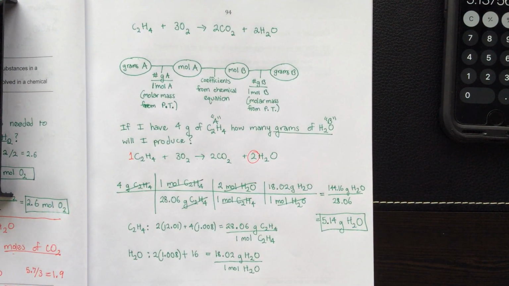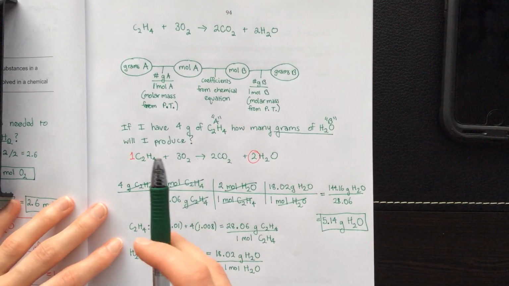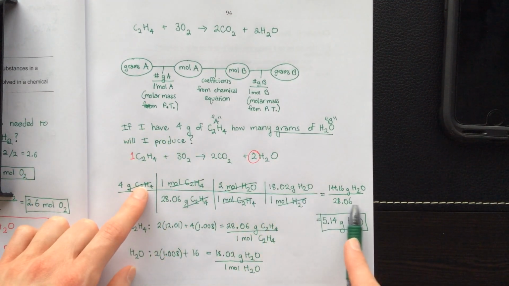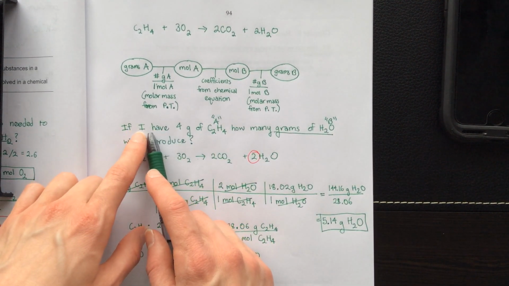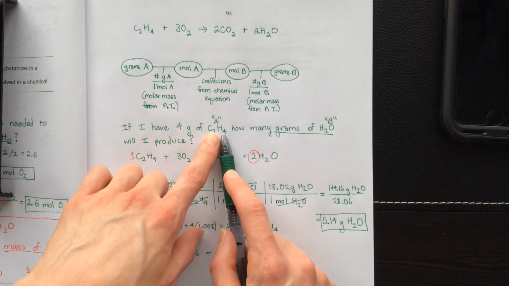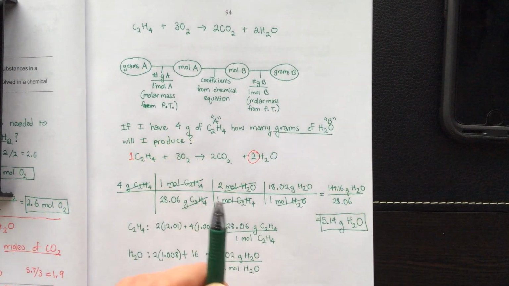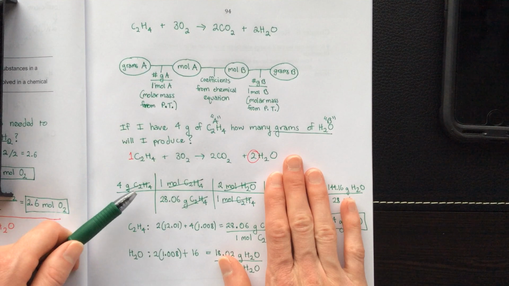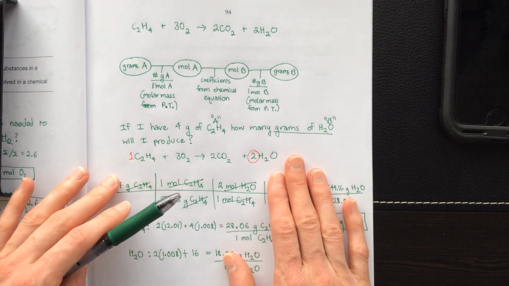I don't want to do too much more on this video because it's going to get kind of long, so I think I'm going to leave it at that. I do just want to point out a couple of things to you though. Some problems won't ask you to go as far in this conversion factor chain as this one did. For example, if this had said I have 4 grams of C2H4 and then had asked how many moles of H2O I would produce, I would just leave off this last step because that would leave me with moles of H2O.